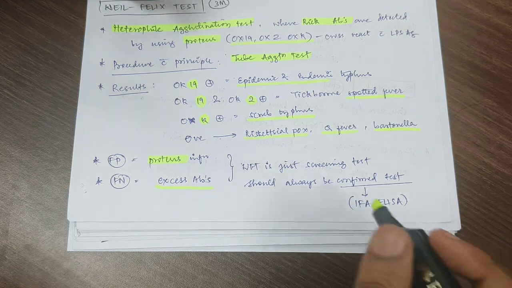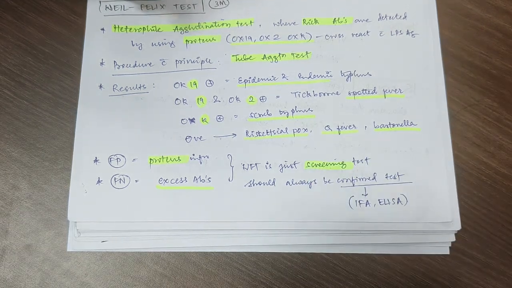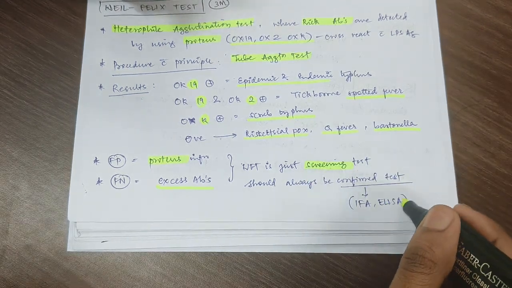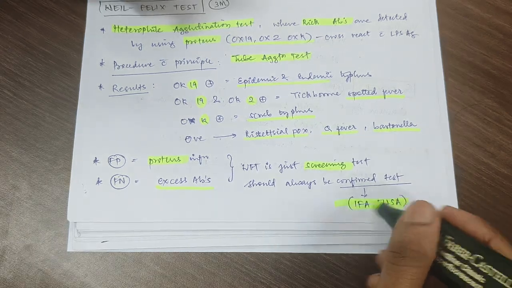Weil-Felix test is just a screening test. Okay, it's just a screening test. It is not sensitive. It should always be confirmed by immunofluorescence and ELISA.